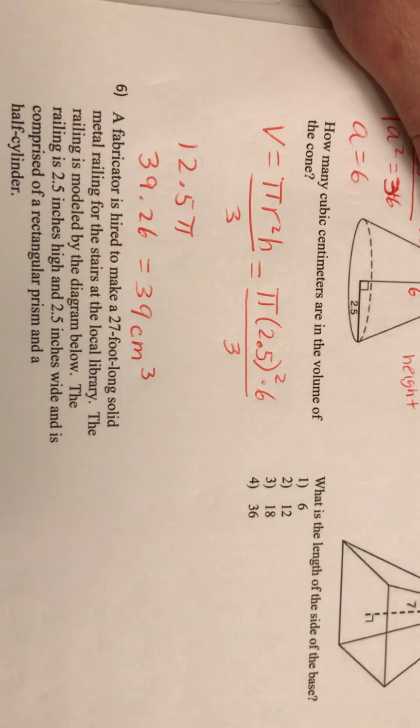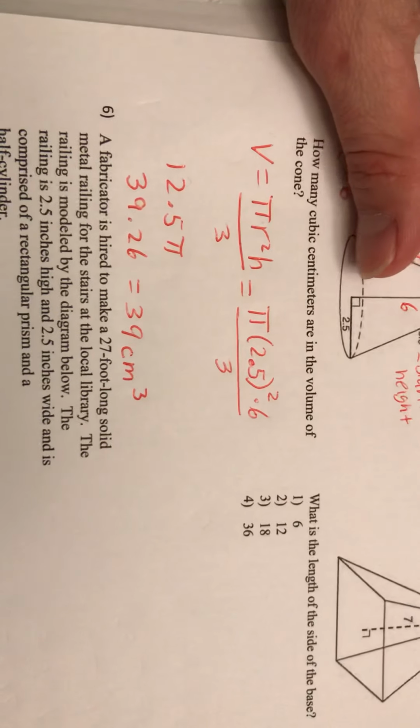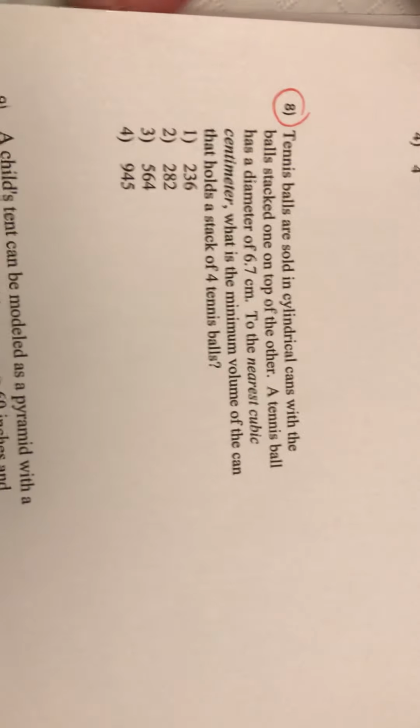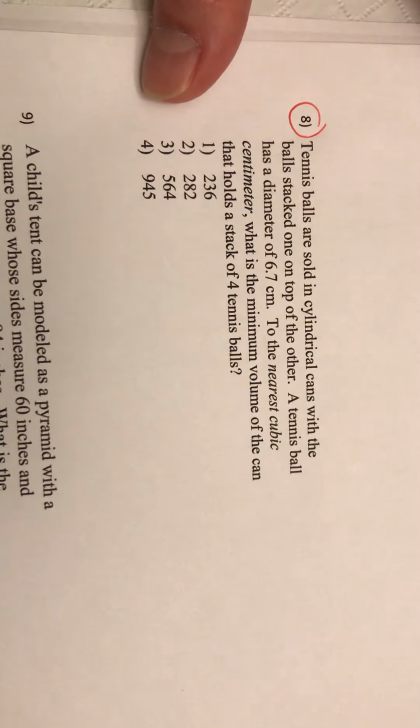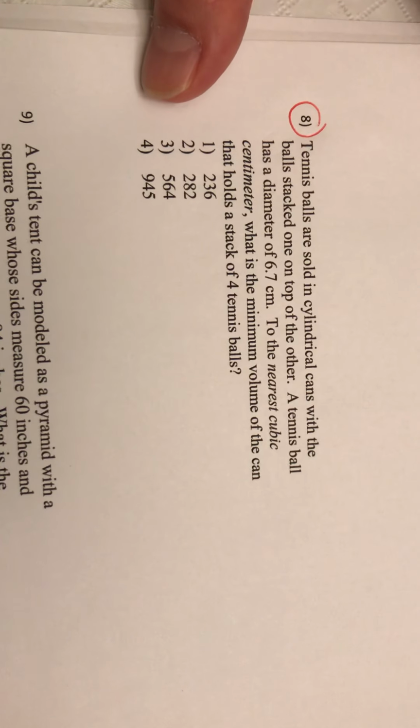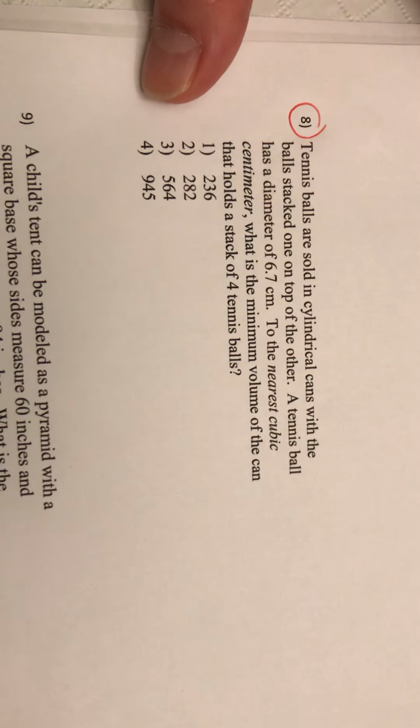There's one more question I want to show you. This is where they start getting a little tricky. We're going to get into these application questions more next week, but I wanted to give you a couple, kind of give you a feel for where these questions could go. If you look at question 8, it says tennis balls are sold in cylindrical cans with balls stacked one on top of the other. A tennis ball has a diameter of 6.7 centimeters. To the nearest centimeter, what is the minimum volume of the can that holds a stack of 4 tennis balls?